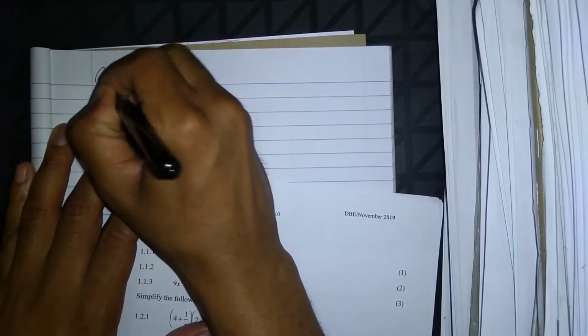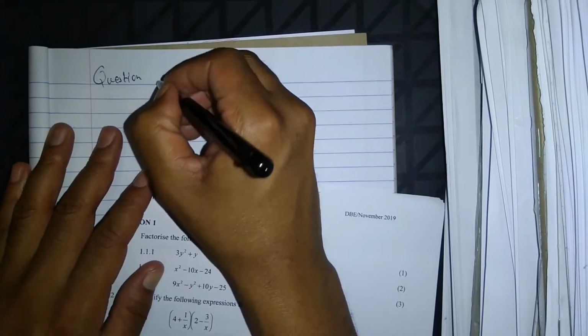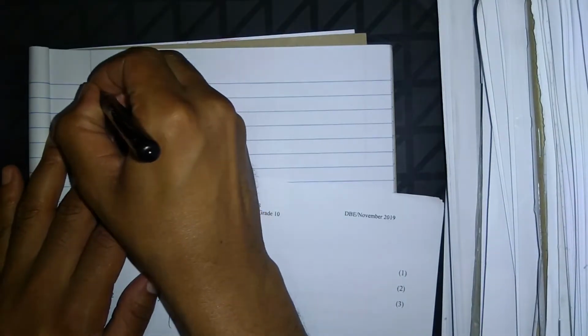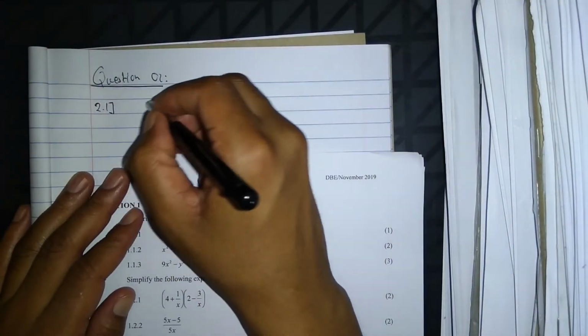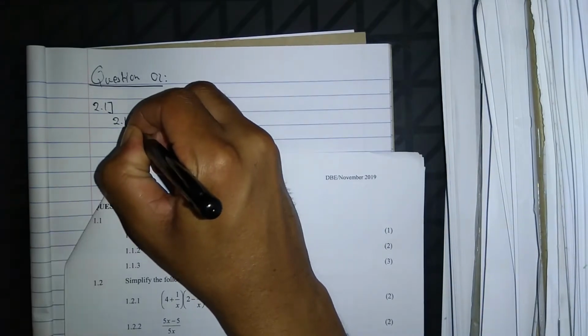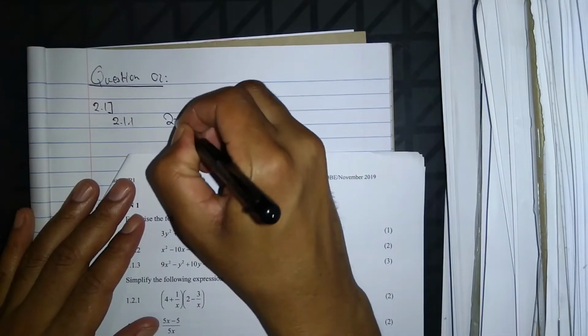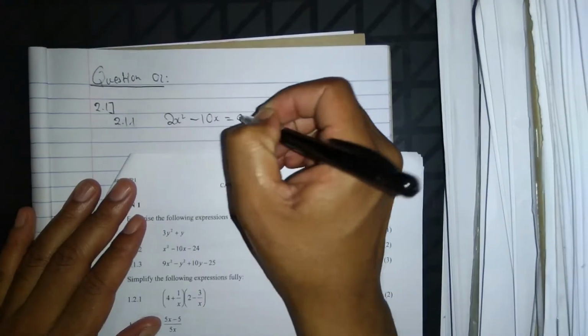Question 2. We should not waste time, let us just solve. Alright, 2.1, we are solving for x. 2.1.1, we are given 2x squared minus 10x equal to 0.